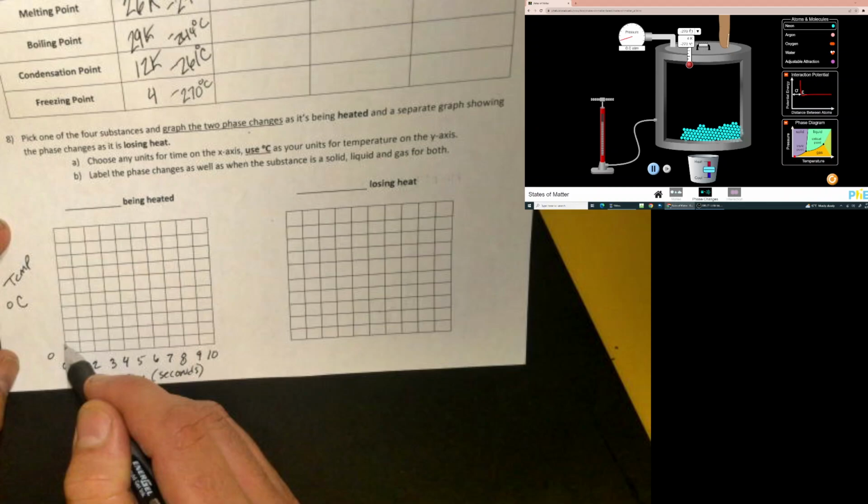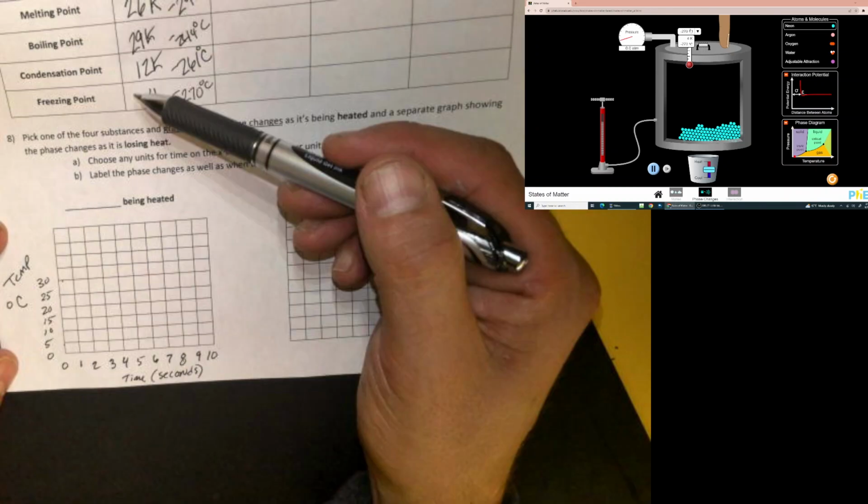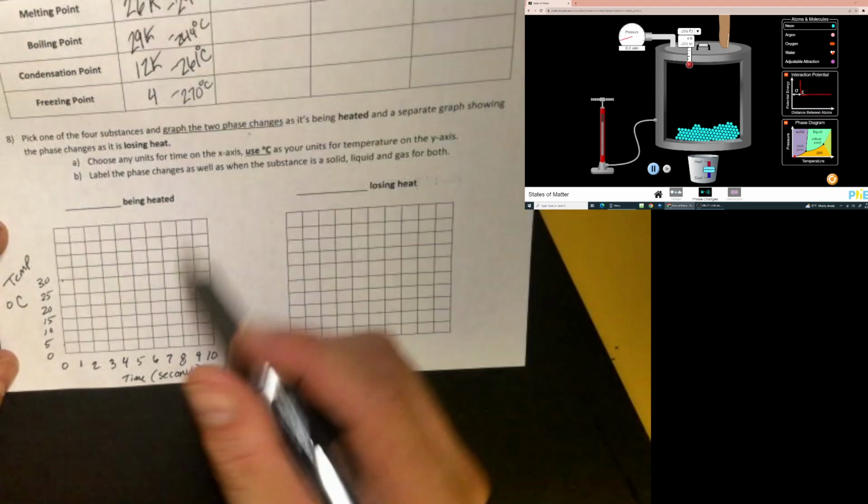So its melting point was at 26. So at 26 Celsius, and then the boiling point was 29. So, well, what would be the order of this? Well, we would probably start with the lower temperature and work our way up. So we'll start off with 26, which would be right about here.